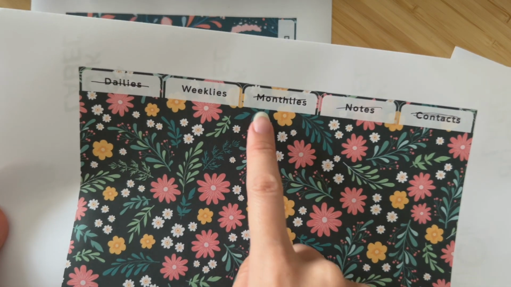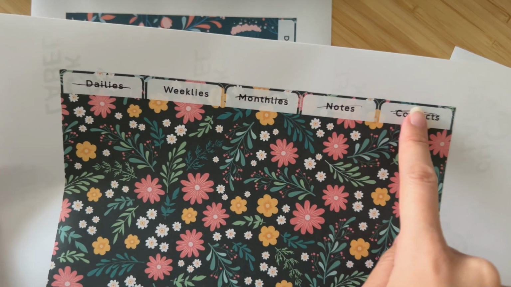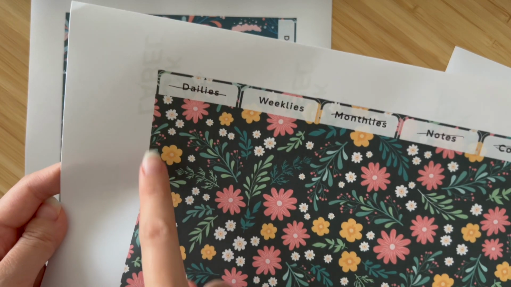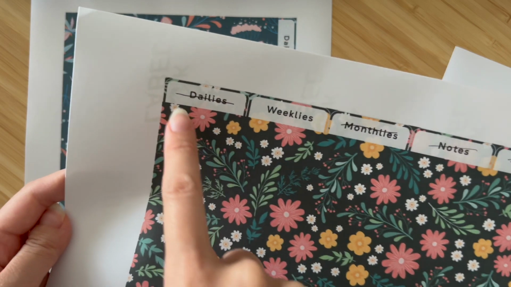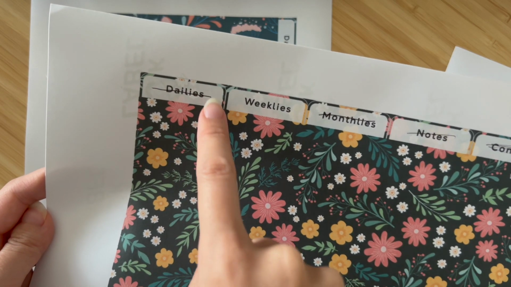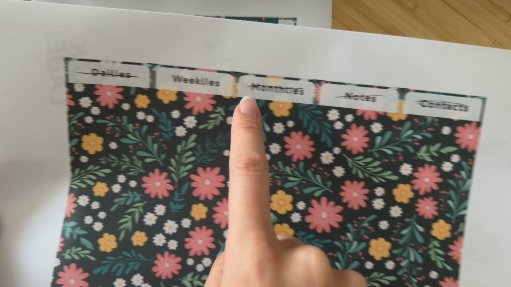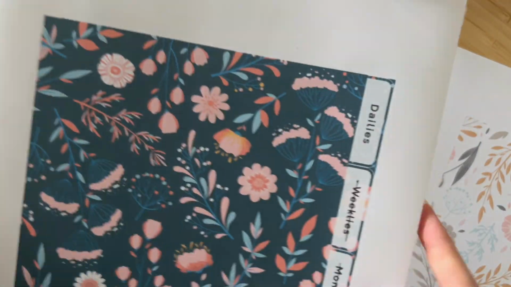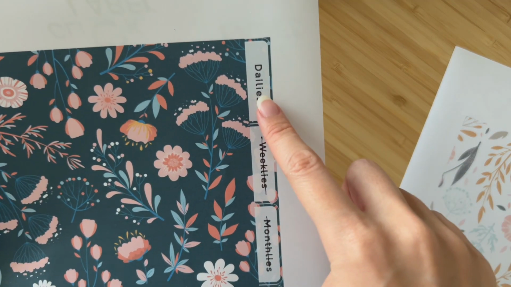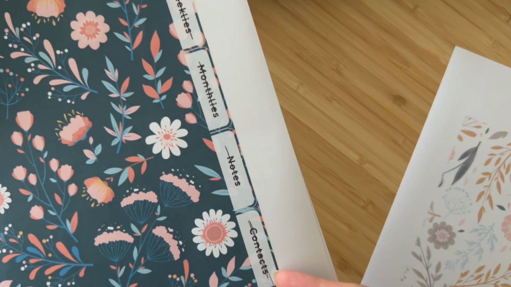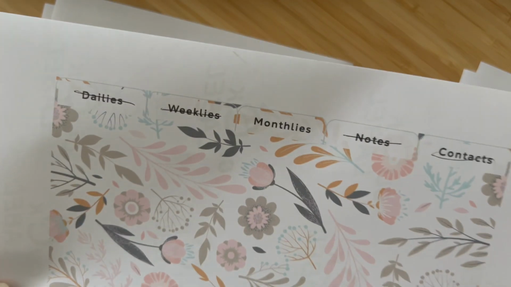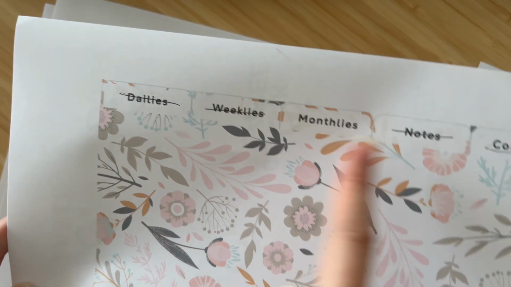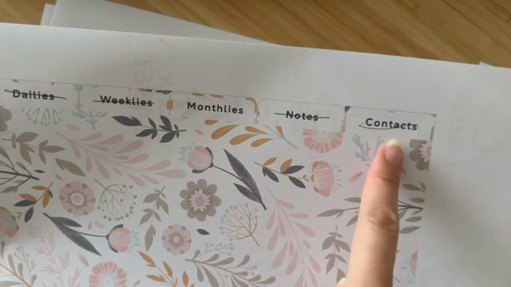So what I did was I canceled out all the rest, so I know where I have to cut out the divider. So the daily will be cut out, and then I will leave the weeklies, and then I will cut out the rest. And then for this divider, for example, this would be my daily divider, so I have all the rest cancelled out. And then for this divider, this would be my monthly divider, so all the rest is cancelled out.